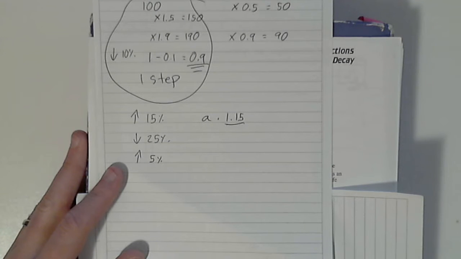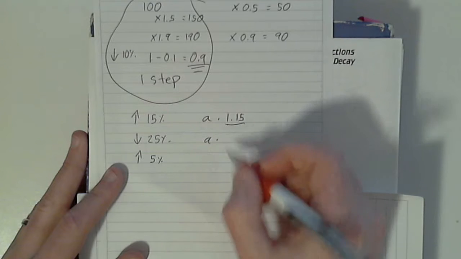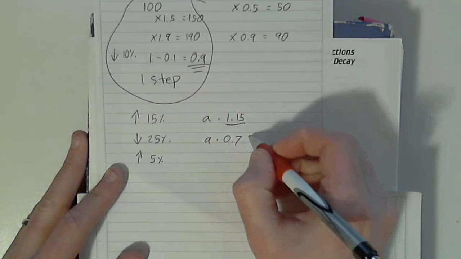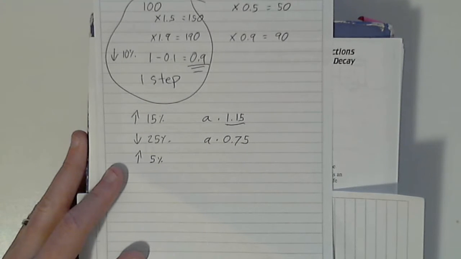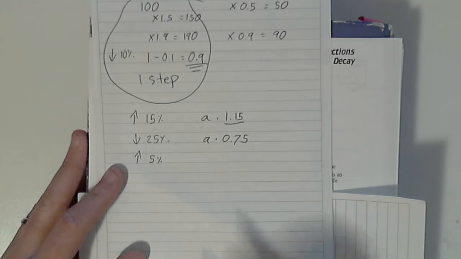So 15% above the original 1. And that should get you to your new house value after 1 year. Your car went down by 25%. You take your original value of your car, and you're actually multiplying it by 3/4, by 0.75. So again, you take the original 1 and you subtract 25% this time. So you multiply it by 0.75 to find out what the value is remaining.